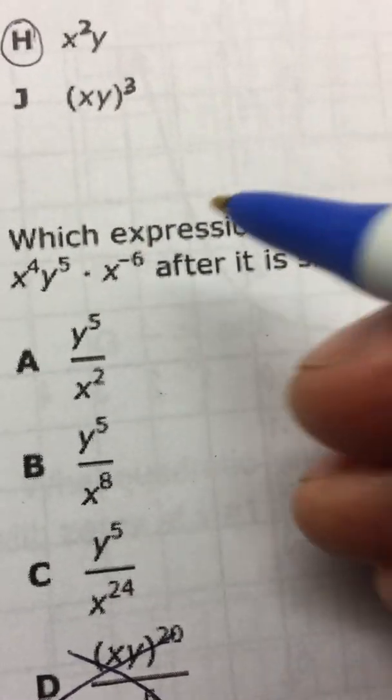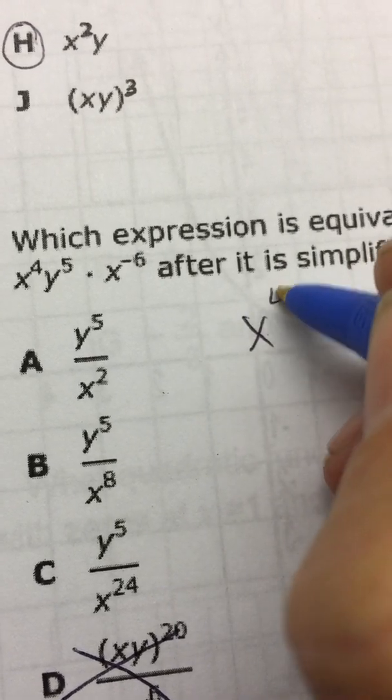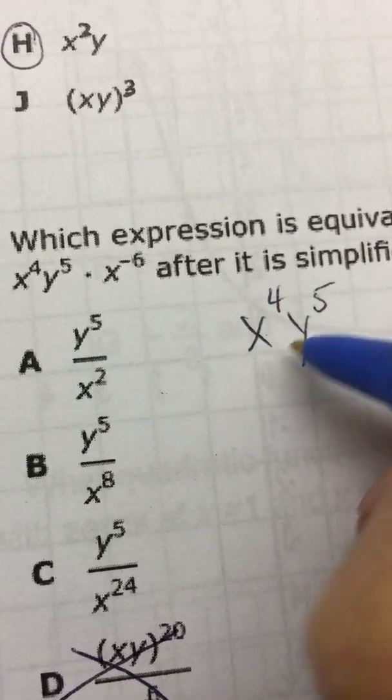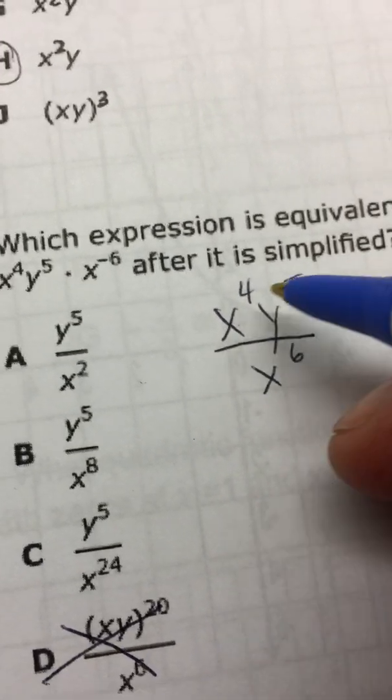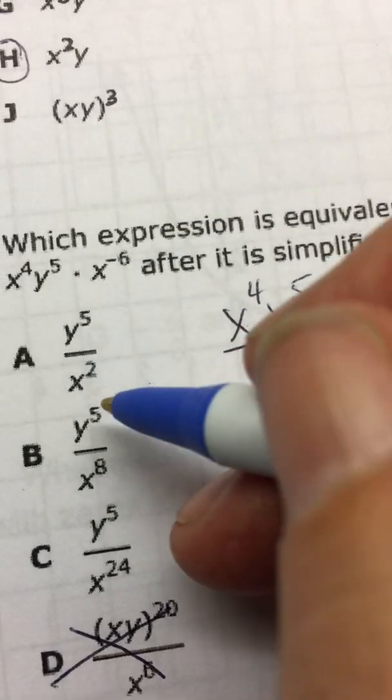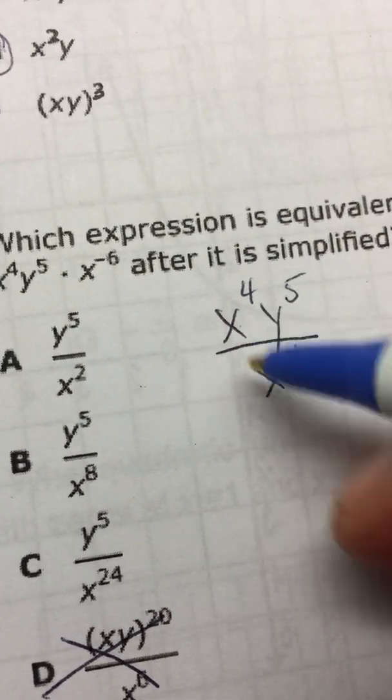All right, so now what we're going to do is get rid of negative exponents by moving them to the bottom. So this is now x to the 4th, y to the 5th. Those are both positive, so they stay where they are, over x to the 6th. Now I only have one y piece, so it's going to stay where it is, because all the answers say that. And then x's on top and bottom, that's division, so subtract.